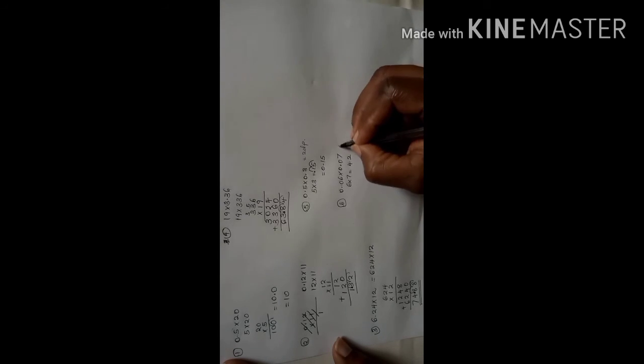So there are 4 decimal places. So in your answer, you're going to count 4 from the right. 1, 2, 3, 4. Okay? So you're going to put 0s here so that your answer is 0.0042. And that is your answer.